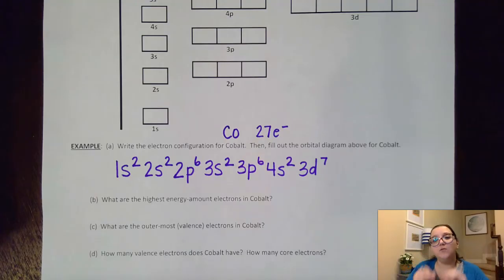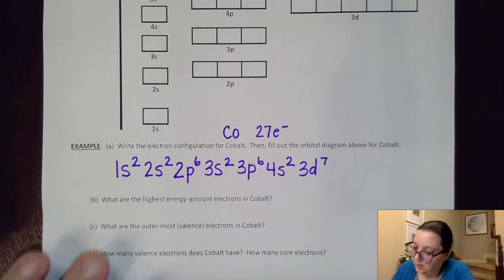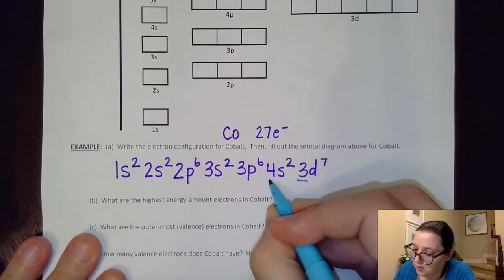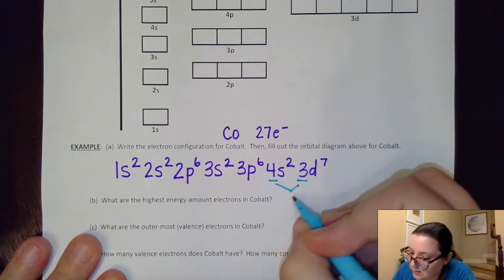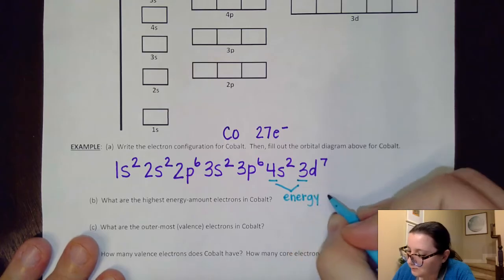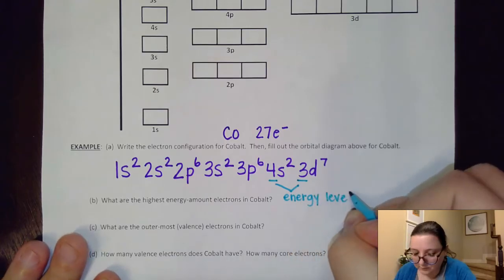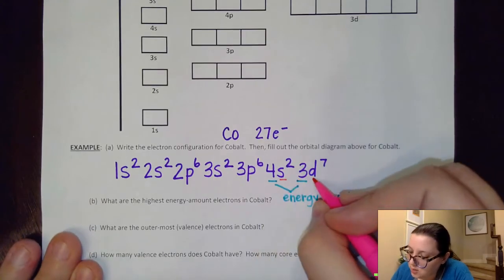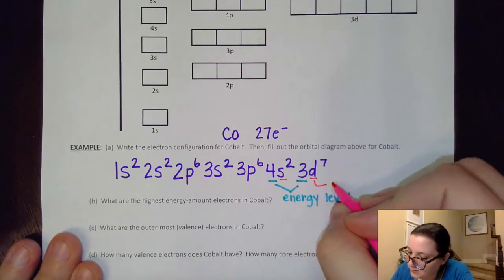As a reminder of what each of these parts are showing, the big numbers that we see in front, like the 3 and the 4 here, these are representing the energy level. The S and the D's and the P's, those are representing the sublevel.